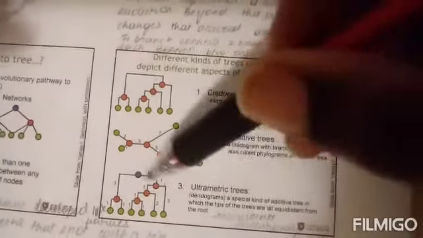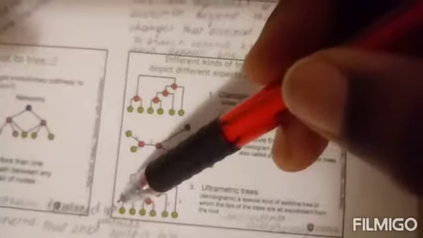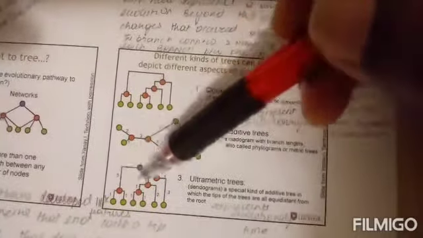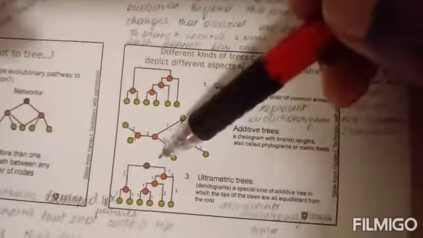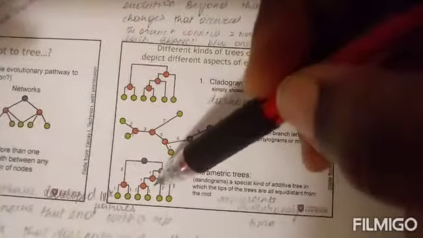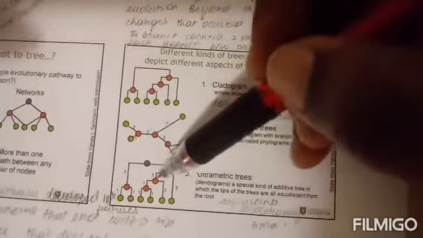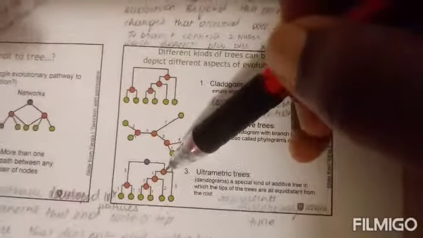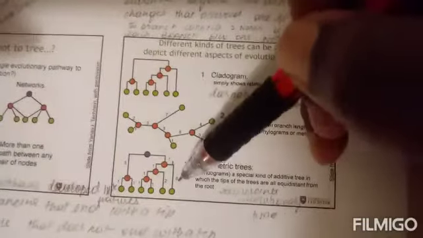So these ultrametric trees mean you have these tips, right? If you see here, 3 plus 1 will give you a 4. For example, I could say this 1 and 1 are equal, and when I consider this node, 1 plus 1 is 2, and if I consider this particular node, it is 1, 2, 3. So this has a total branch length of 3.